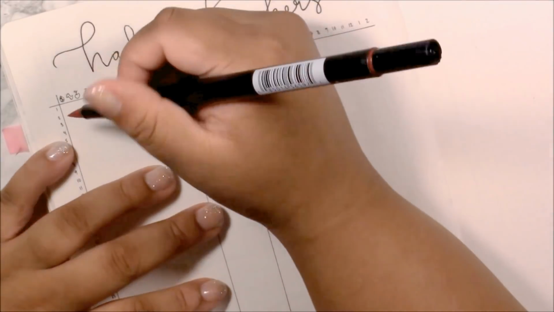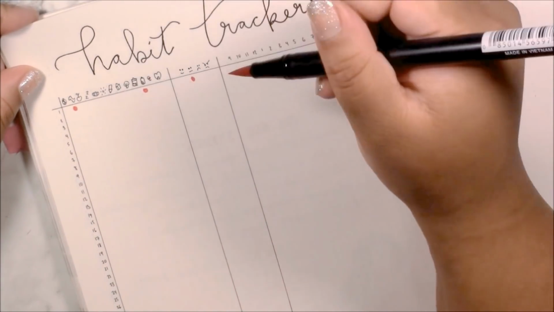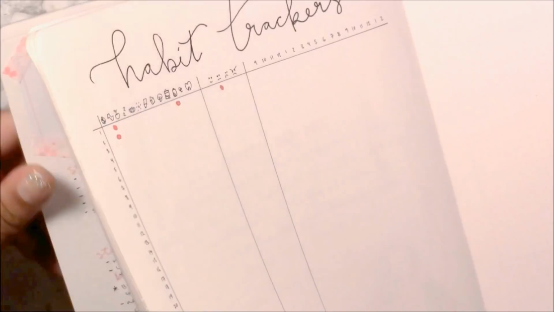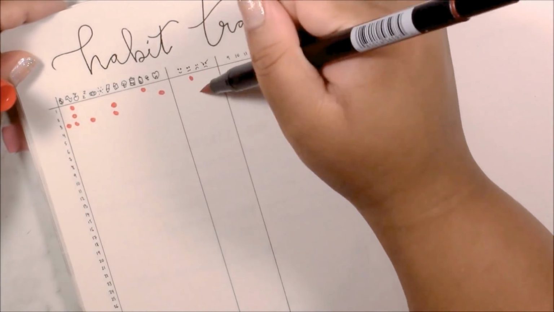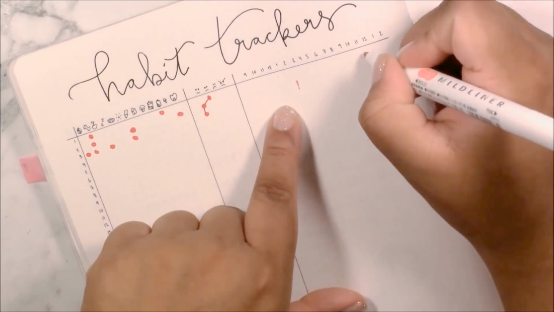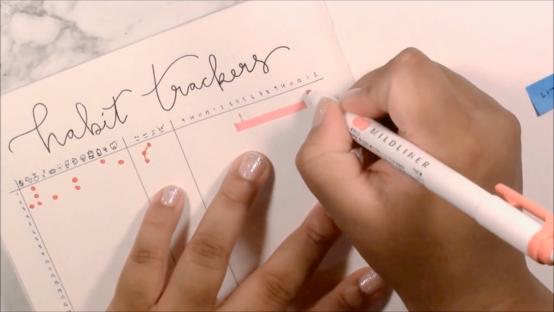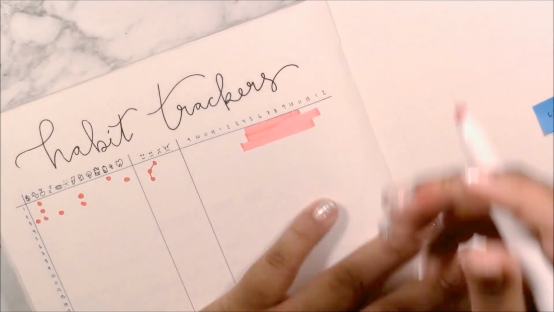I did also decide to fill it in because I was filming this, I think, on the 2nd or the 3rd of March, so I just went in and filled it in so you guys can see what it would end up looking like. And yeah, after I have filled in my tracker, I'm going to work on the second to last spread for this setup, which is my brain up section.